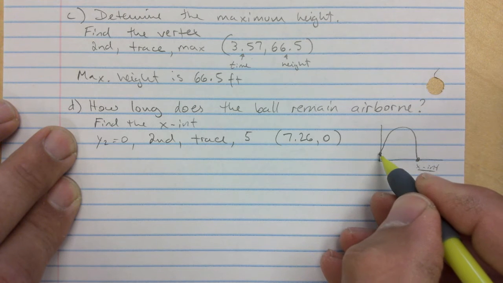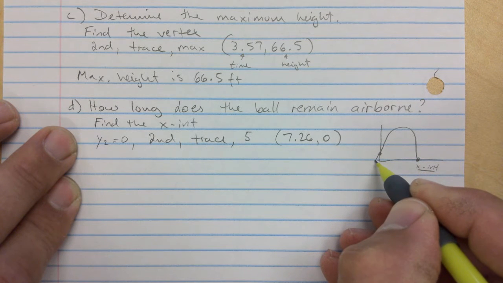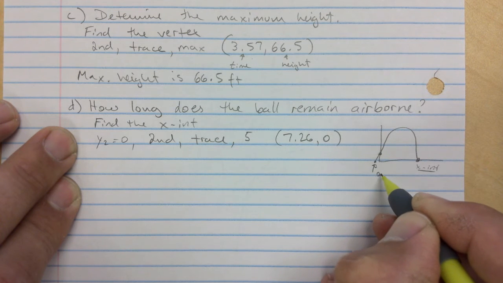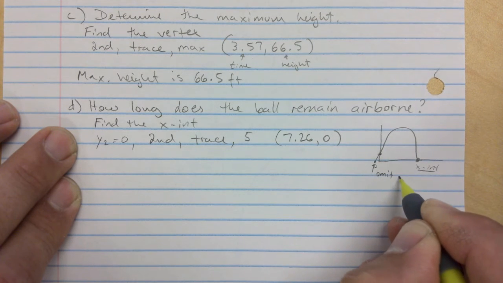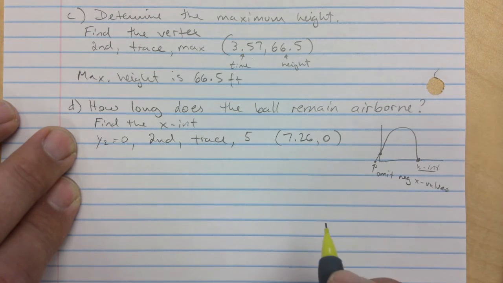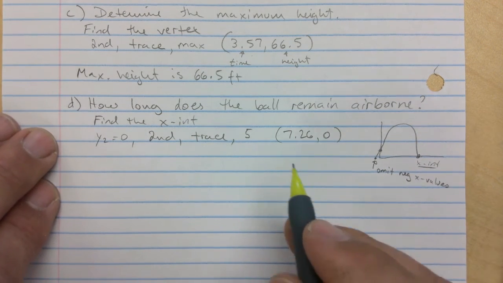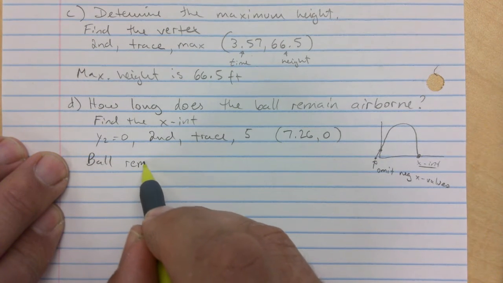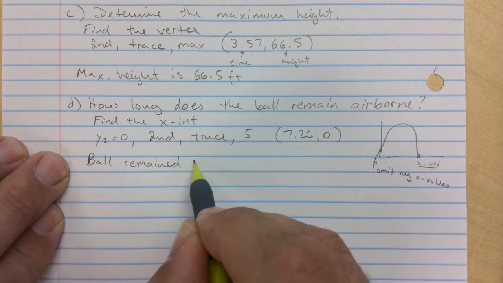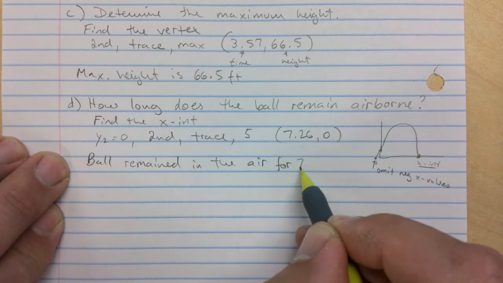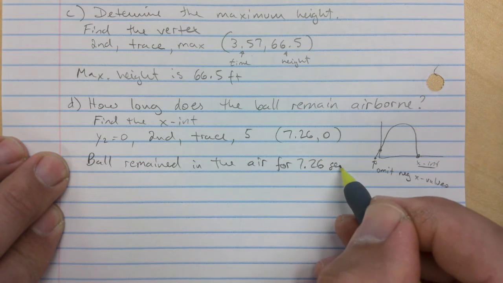I would maybe do this and just say that, omit negative x values. Okay. Ball in the air for 7.26 seconds.